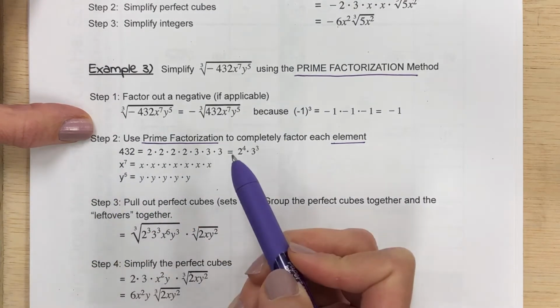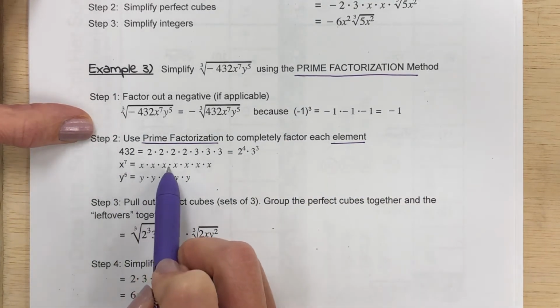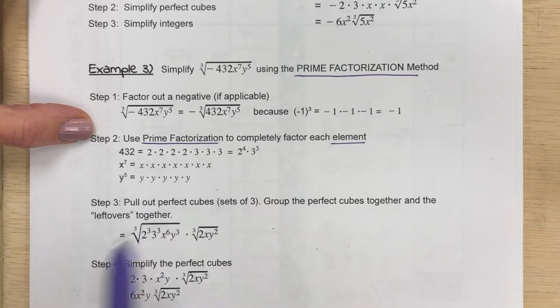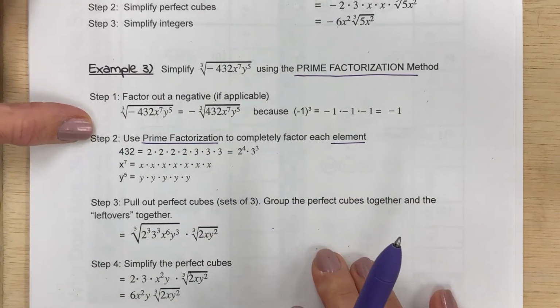X to the 7th, well, when in doubt, write it out the long way, right? That becomes x times x times x times x, okay, 7 of them. And y to the 5th is 5 of them. So that's kind of what I'm thinking about. So everything has been completely factored.